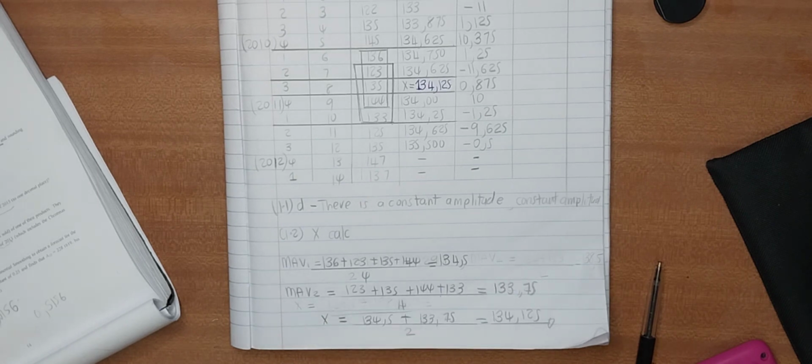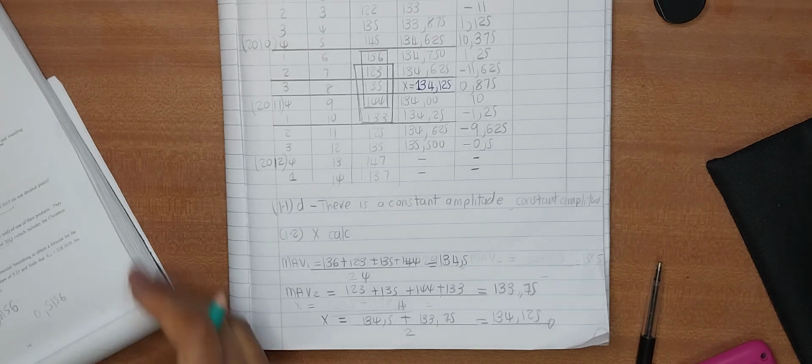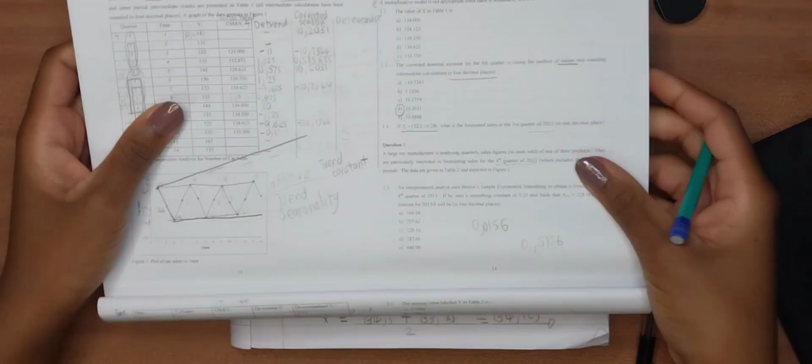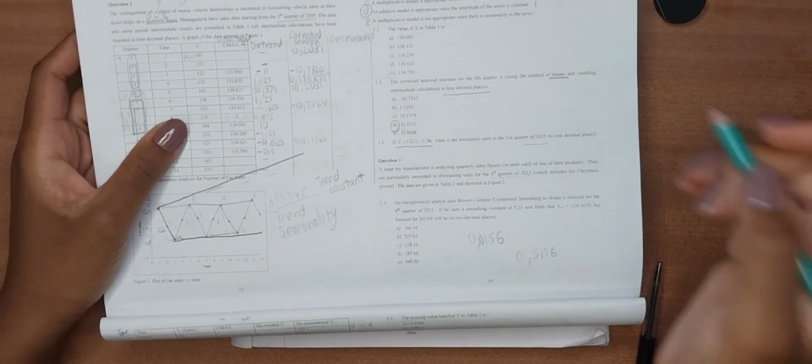Hope you guys understand. This is very important. If you didn't understand, pause the video and replay it again. If you have any questions or you need clarity, comment in the comment section below and I'll get back to you guys. Cool. So now I've calculated my X value, which was the question for 1.2, right?